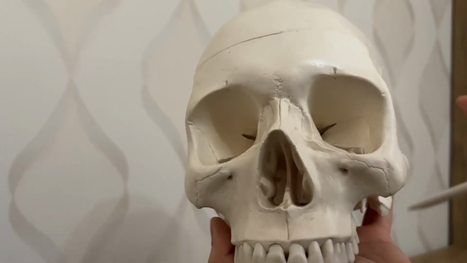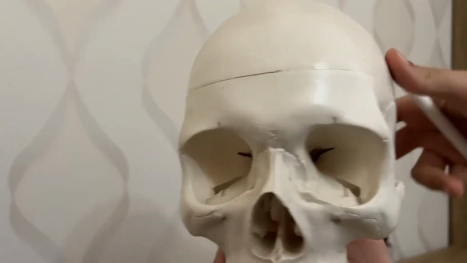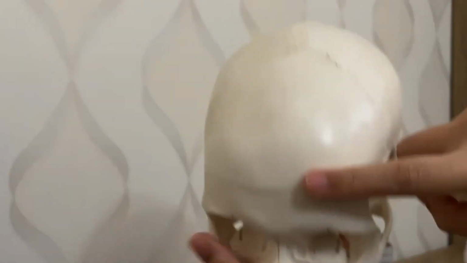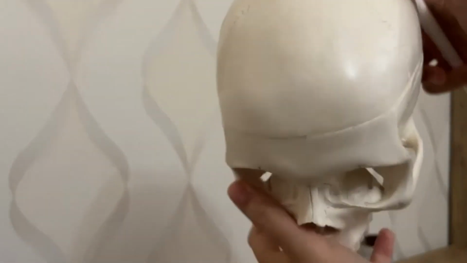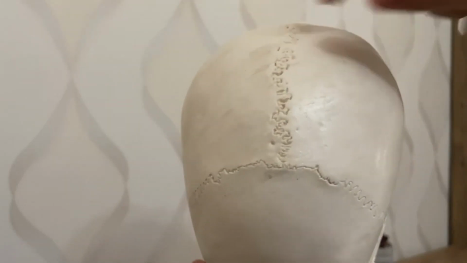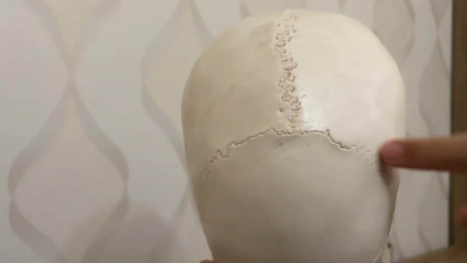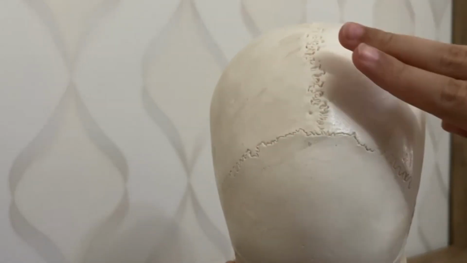We need to know the bones. We have the frontal bone, right? And it's one frontal bone. At the beginning it used to be two, but then it starts fusing together, so we only have one frontal bone. We have two parietal bones, right and left. What are these? These are sutures. This is an indication of when two bones meet.